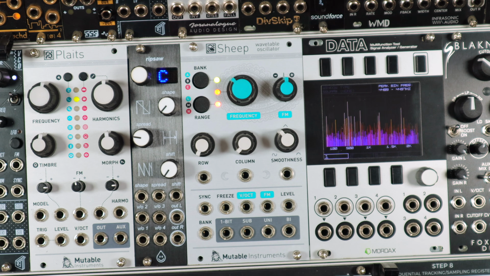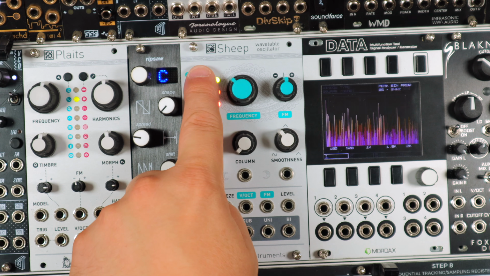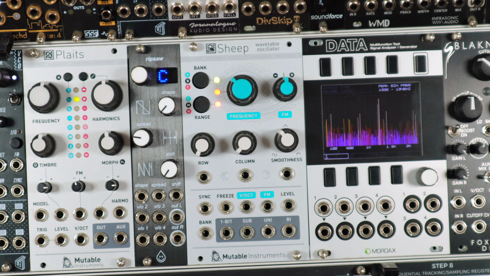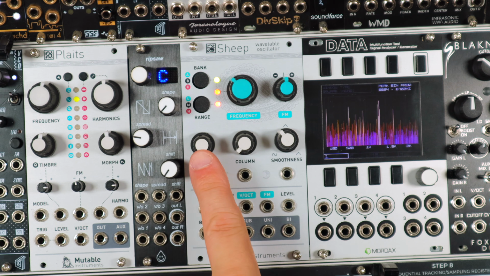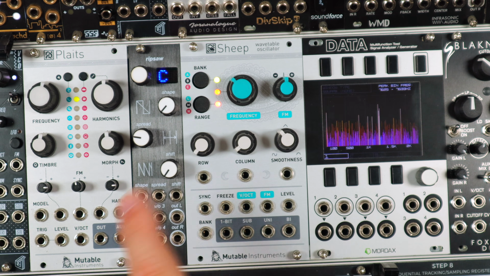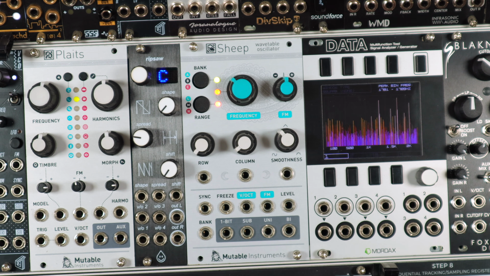And let's quickly run down Sheep before the patches. The Sheep firmware completely replaces the Tides firmware and then implements wavetable synthesis. It offers 3 banks controlled by this bank button here, and then you have your different wavetables laid out on a 2D grid with smooth interpolation, controlling through those with the row and column controls, both of which have a CV input.